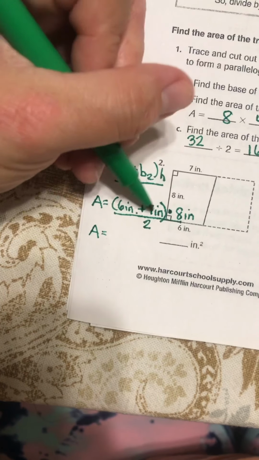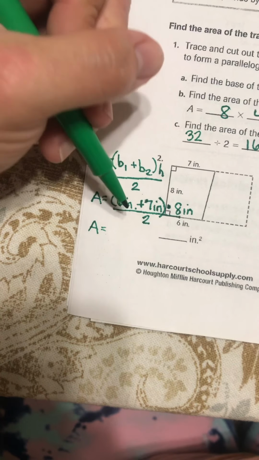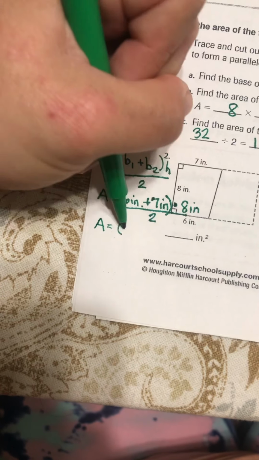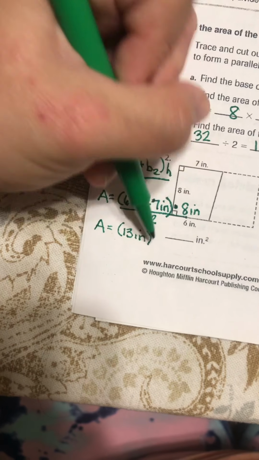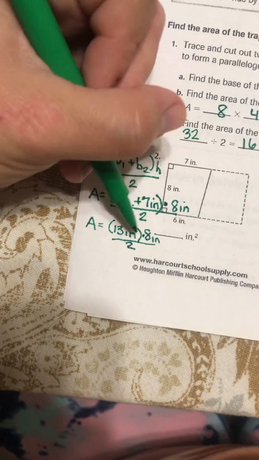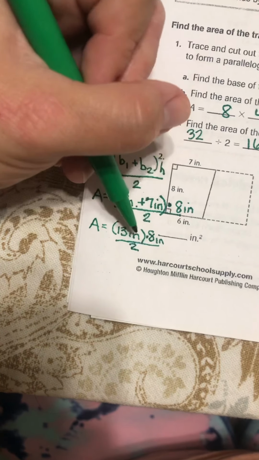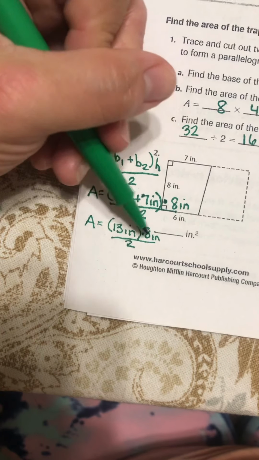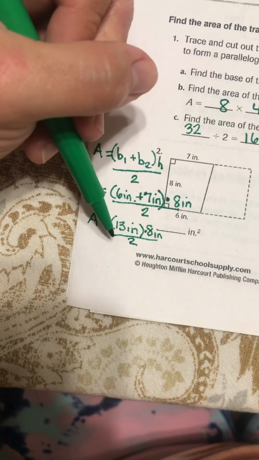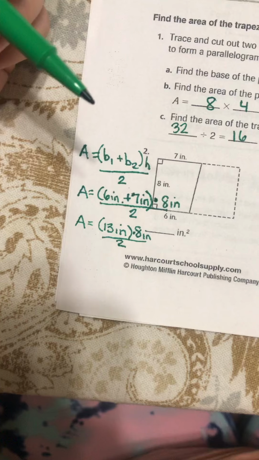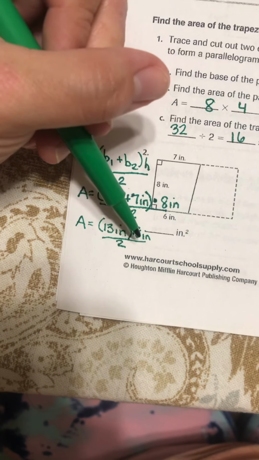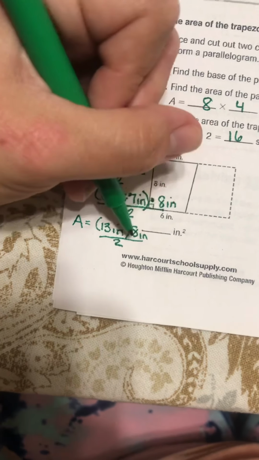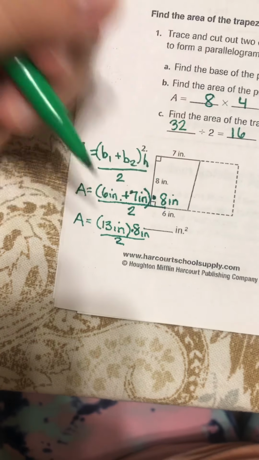Okay? So let's go ahead and go through this. First thing, we want to add inside the parentheses. Parentheses go first. So 6 plus 7 will give us 13 inches. Bring down times 8 inches. Bring down the divided by 2. Actually, no, let's go ahead and divide, because we have 13 times 8 divided by 2. We can go ahead and do the dividing by 2 and then just multiply.